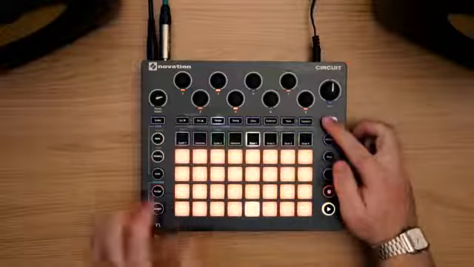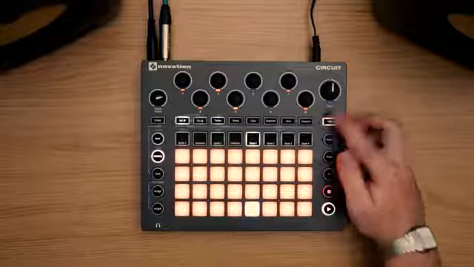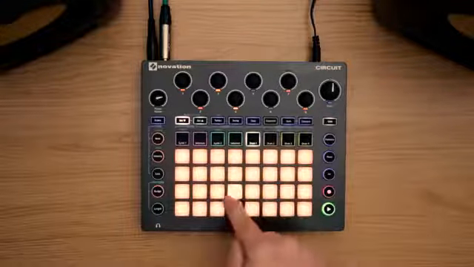I can fix the velocity by pressing shift and velocity. And now all the drums play at the same volume.